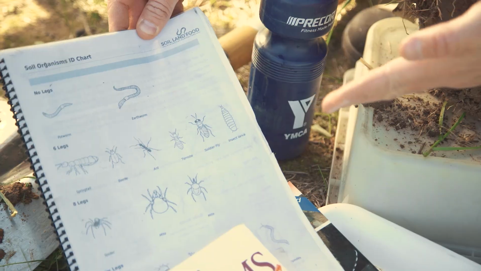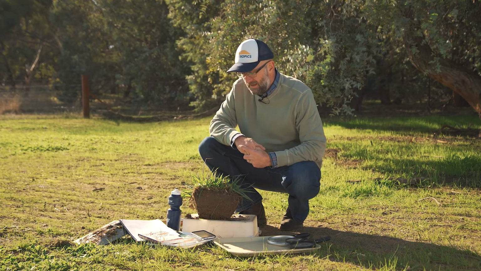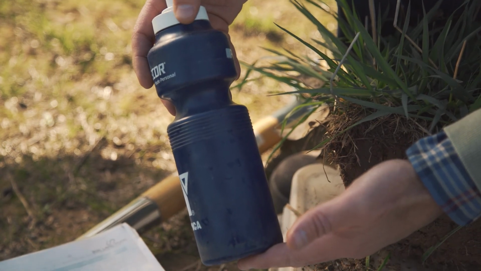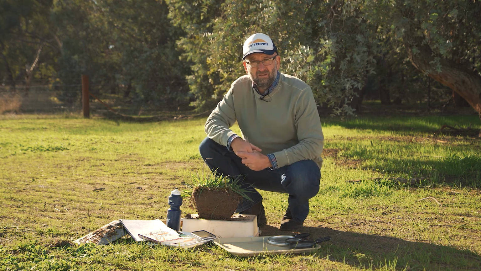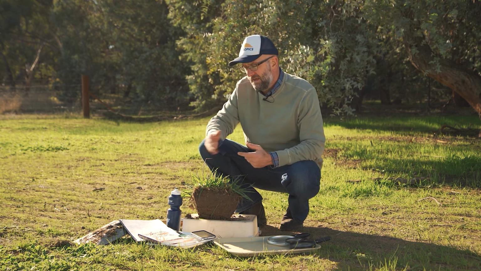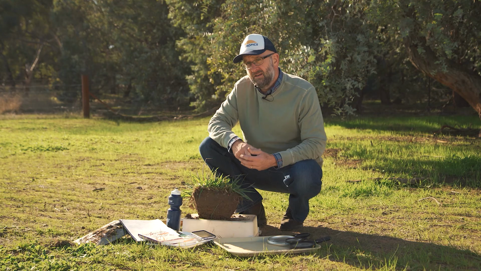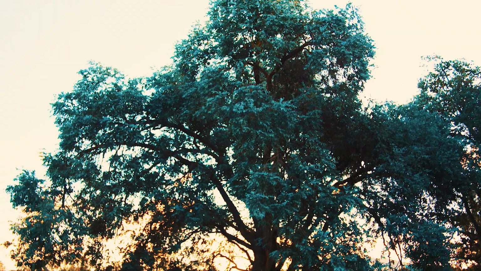And you need a soil organisms ID chart, which you'll find online and in the RASH manual. Finally, a spade and some water to wash up after yourself if you need to. And if you're really keen and you want to investigate more into the soil organisms that you're finding, then field guides to insects. There's a couple of them around that you can use to help you further your knowledge on the soil organisms that you find.